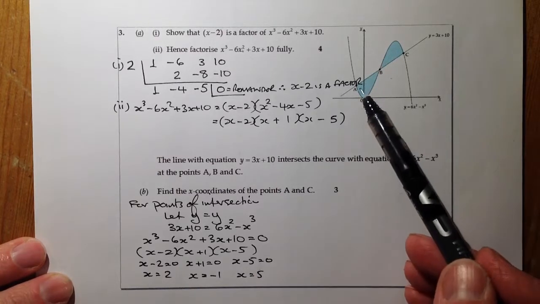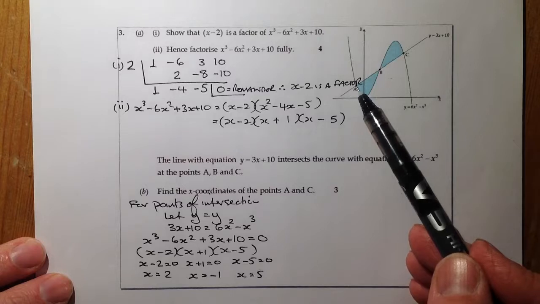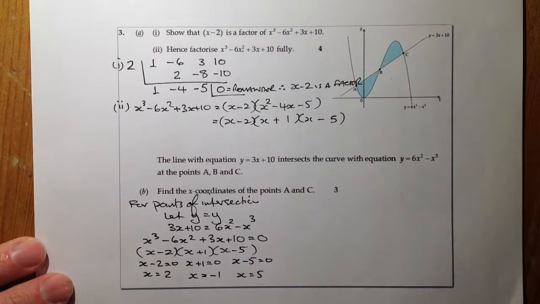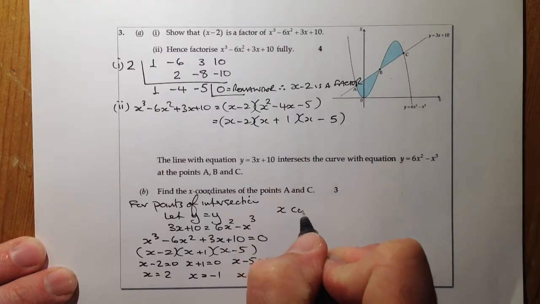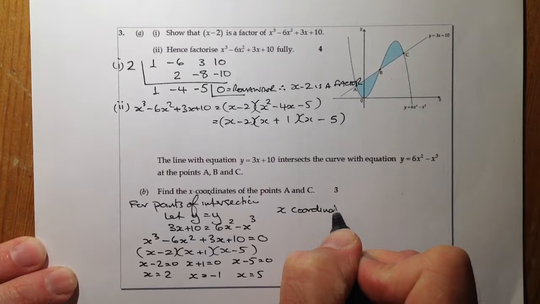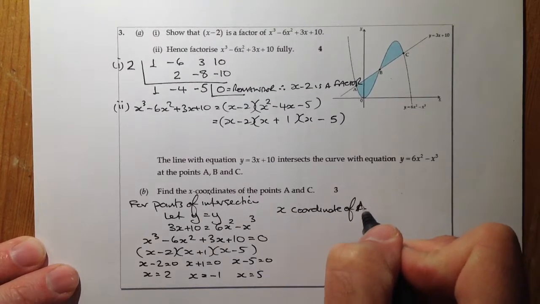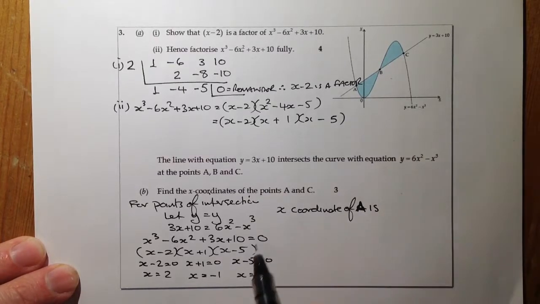Now if I look at the diagram, A is the furthest left. So I'd be expecting that the point there is going to be the furthest left x coordinate that I've got. So the x coordinate of A, and we'll go for the furthest left, would be the -1.